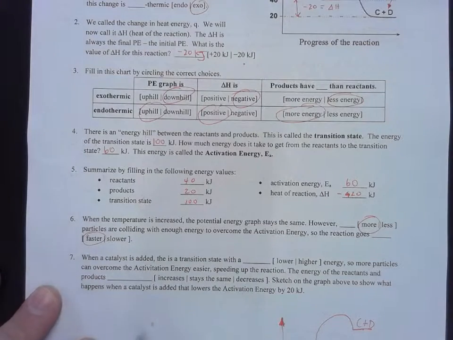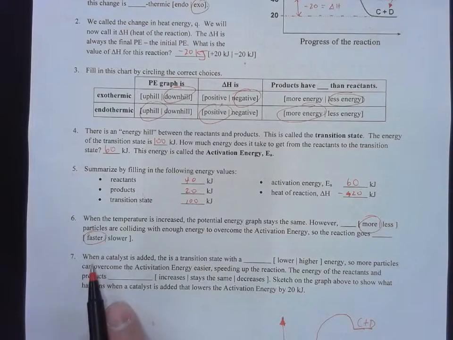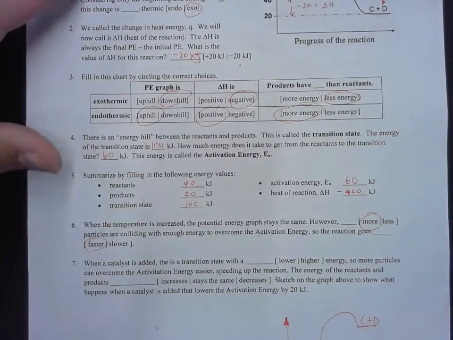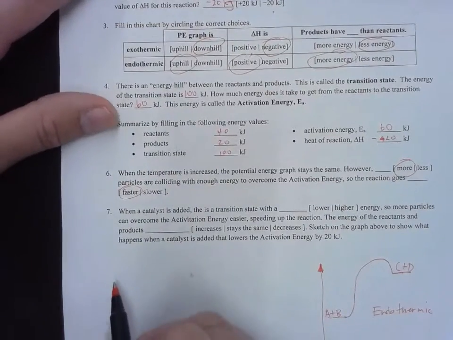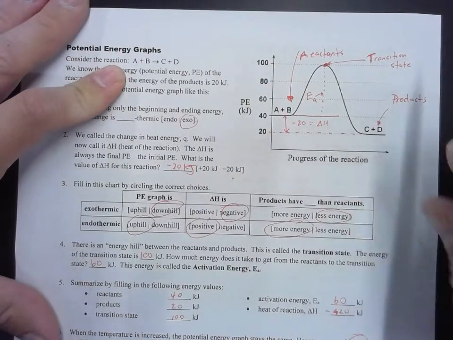It still goes faster. When a catalyst is added, this is a transition state with, when a catalyst is added, hold on, let me pause and try to figure out what they're saying. Okay, there seems to be a typo in this thing here. So basically, this is what they're saying.